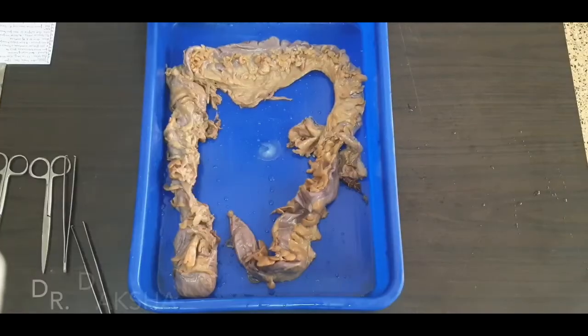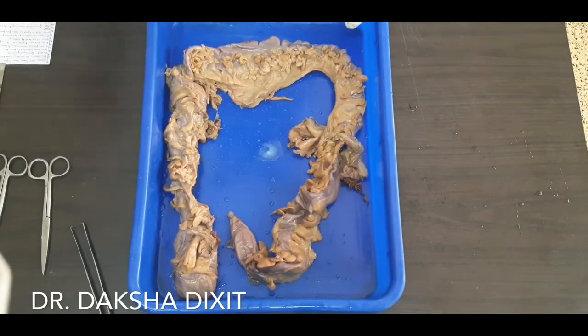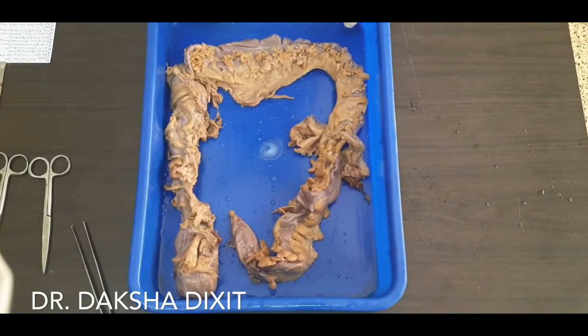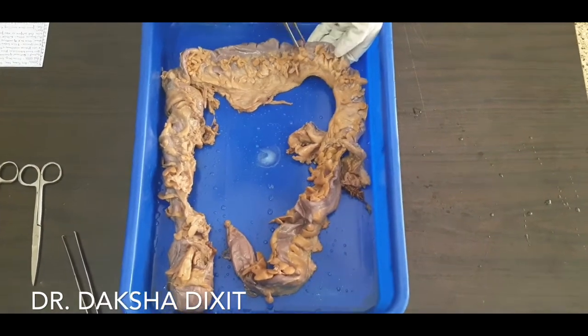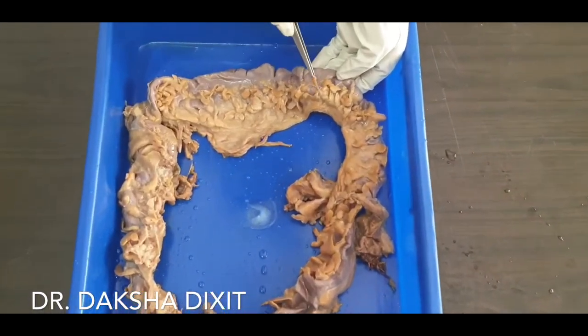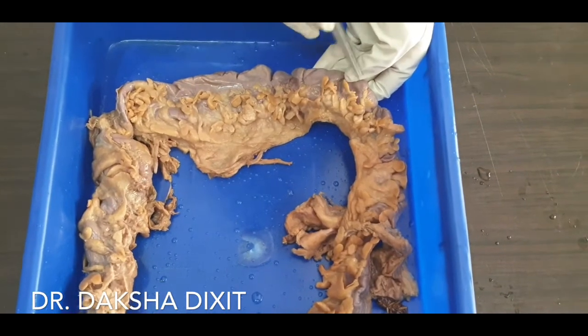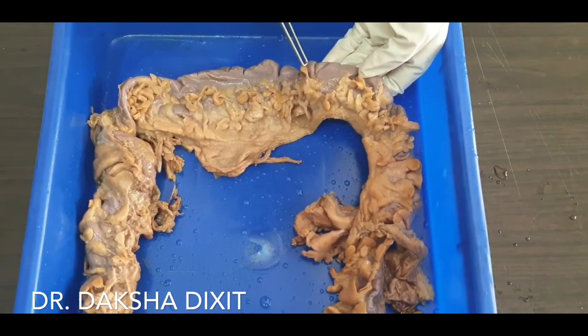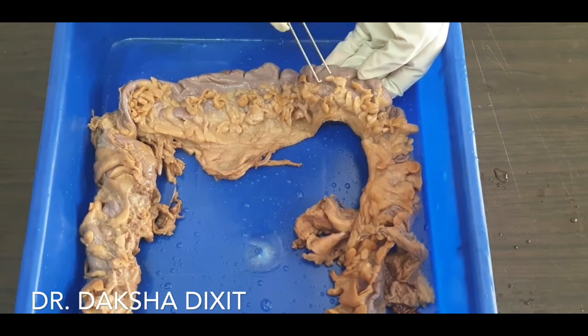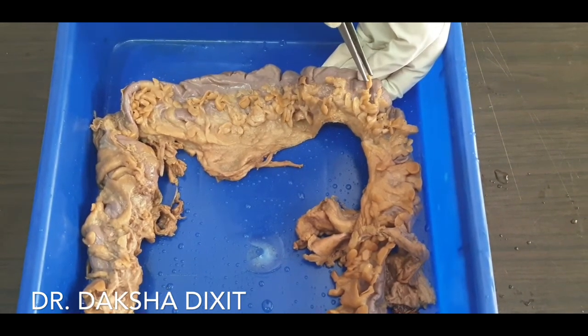transverse colon. Now let us try and identify these three cardinal features of the large intestine. Now what we see here, these are the peritoneal pouches containing the fat which are seen along the outer surface of the large intestine, and these are what are called as the appendices epiploicae.